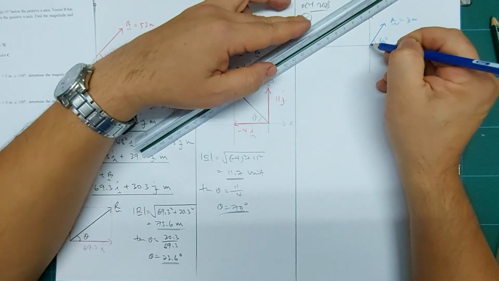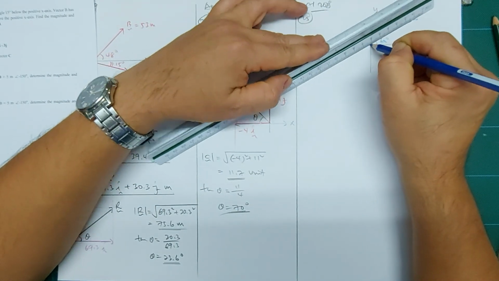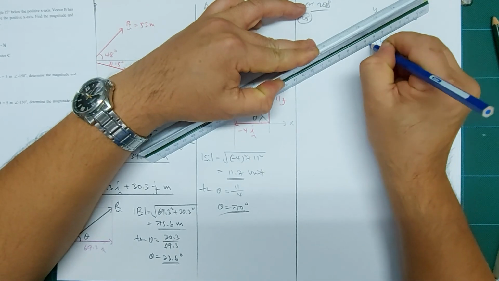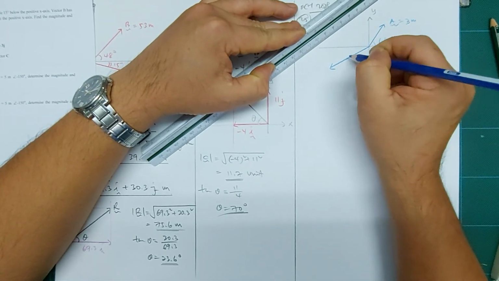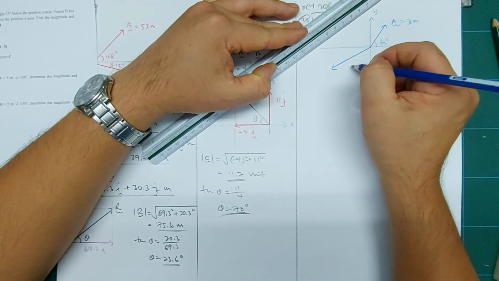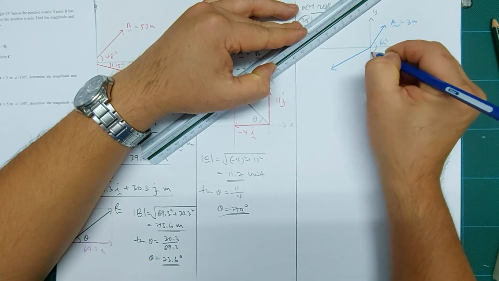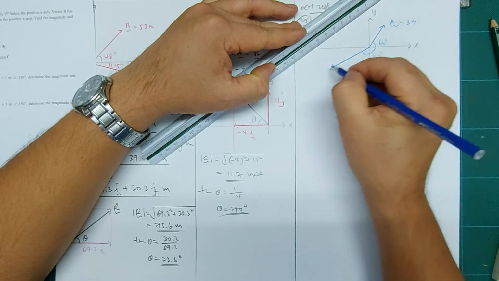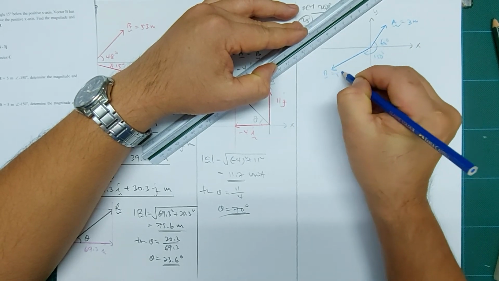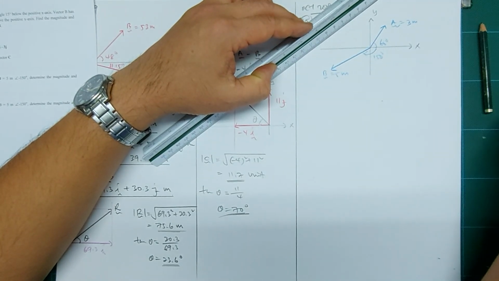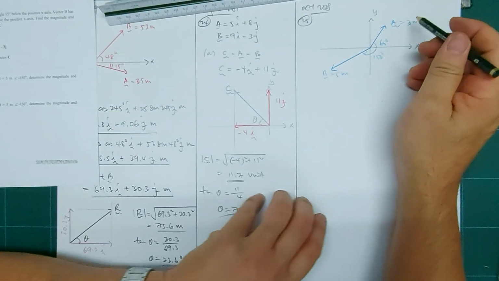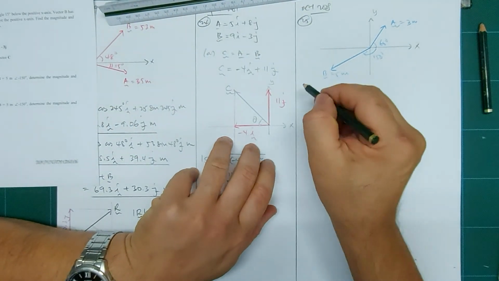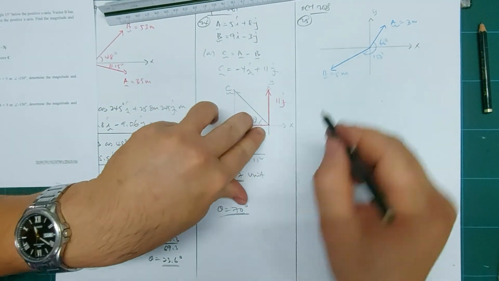And then our B is at 150 degrees, anti-clockwise positive, negative clockwise. So that is our B, which is 5 meters long. So we need to find A plus B, which is C, but before that we have to calculate the components.